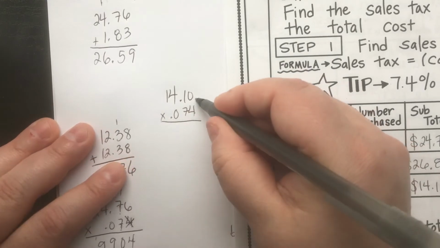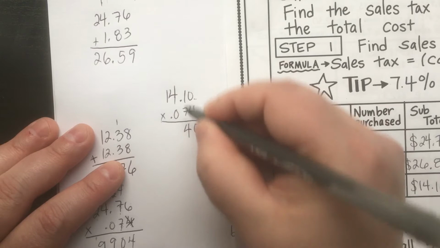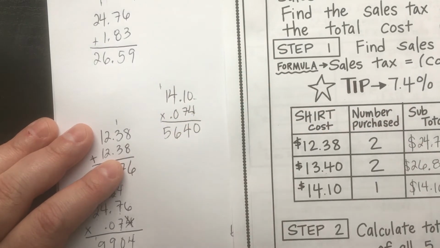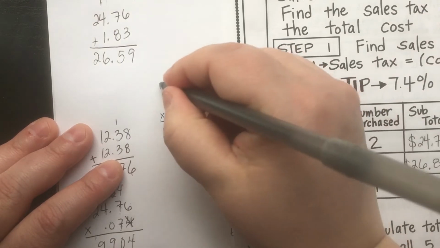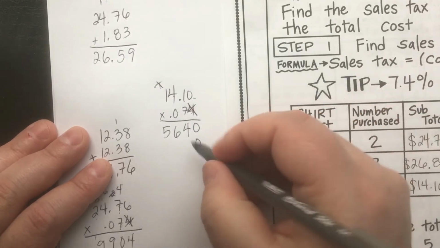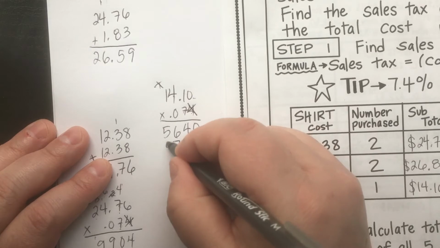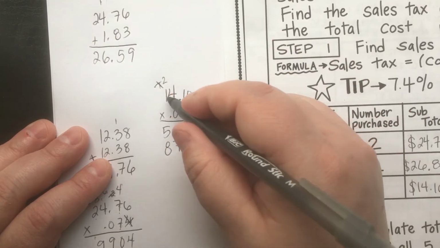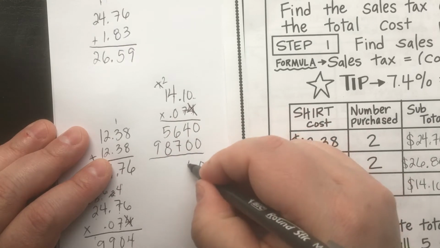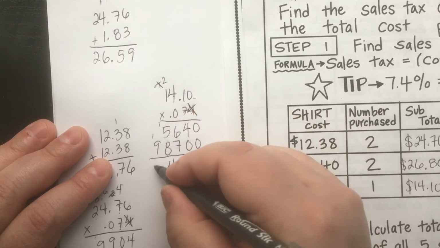4 times 0, 4 times 1, 4 times 4. 4 times 1 plus 4. Okay, done with the ones place. Going to the tens. 7 times 0. 7 times 1. 7 times 4, 28. Carry the 2. 7 times 1 plus 2. Add 0. 4. 13. 14. 10.